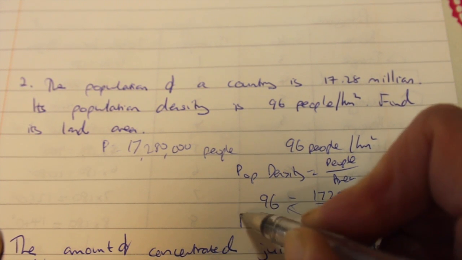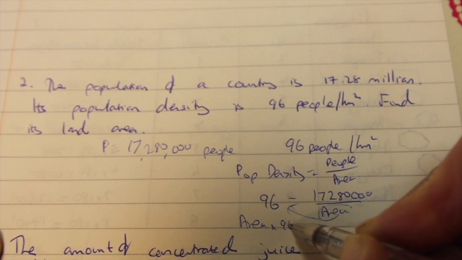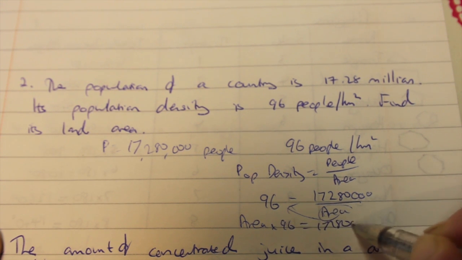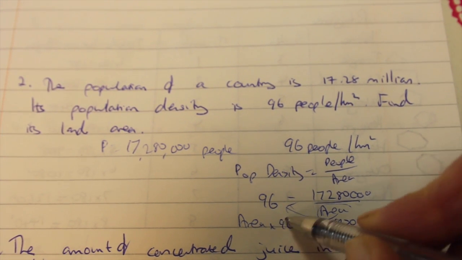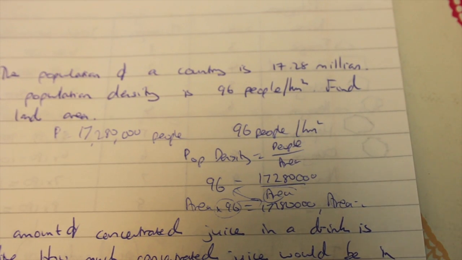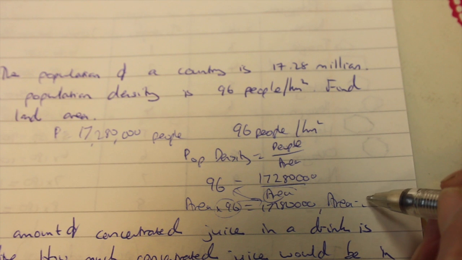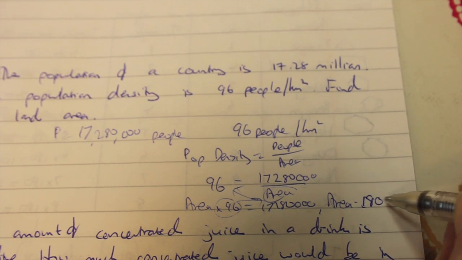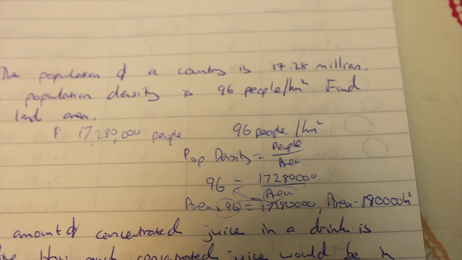Bring the area across to the other side. So area times 96. And then take your 96 over and divide. So area is 1728 and 3 zeros divided by 96. So it's giving you 180,000 kilometres squared.